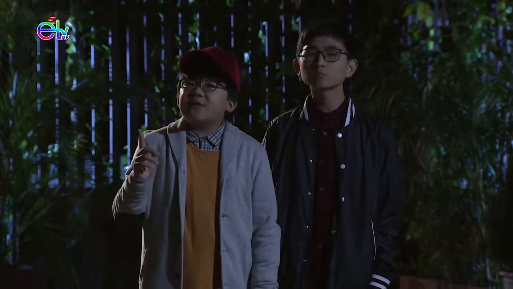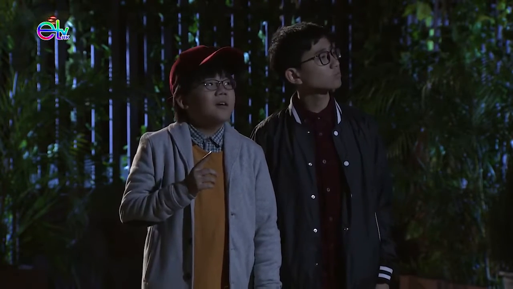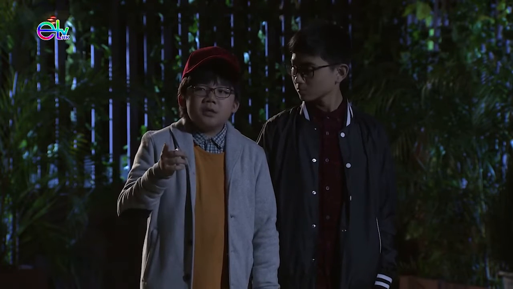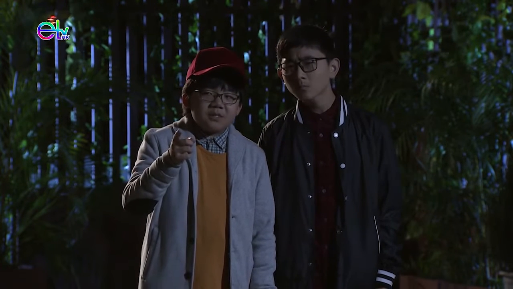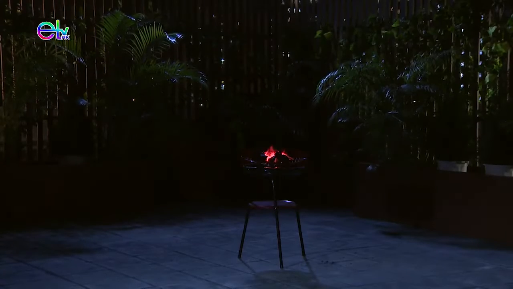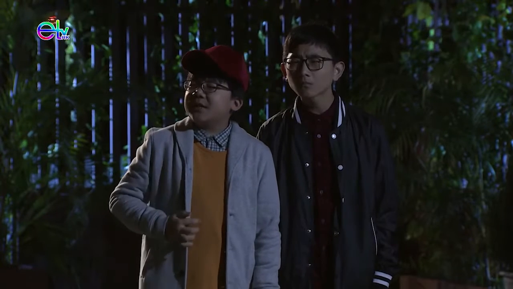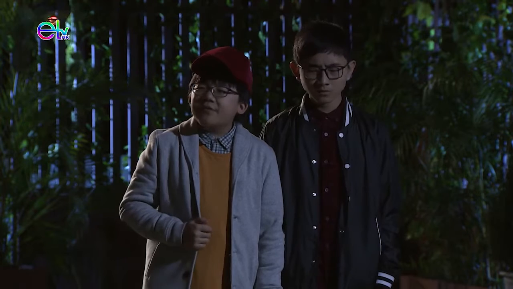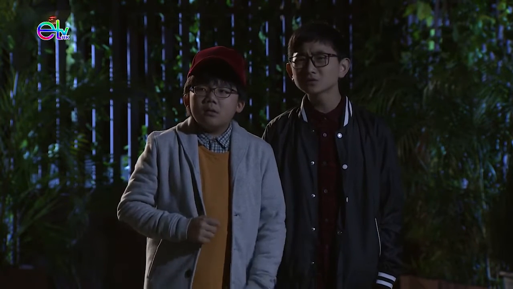Look, there's even a garden here. Oh, wait. How come there seems to be some light from a flame? There isn't anybody in this house. Who could have lit the fire? Looks ghostly.